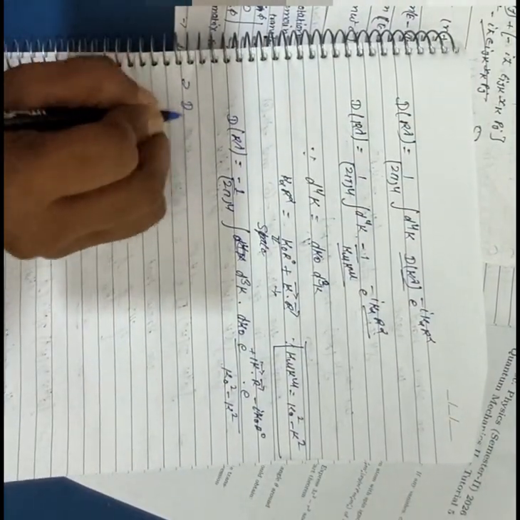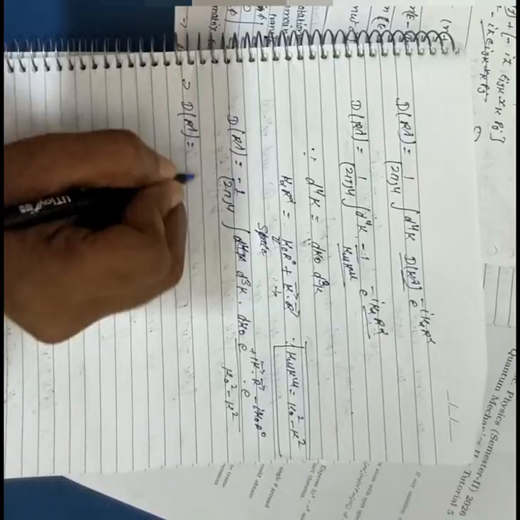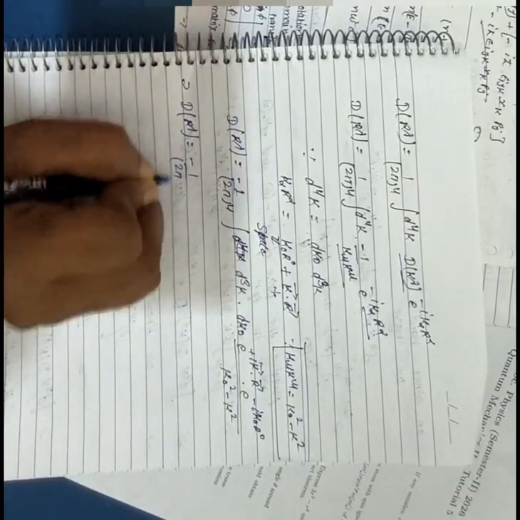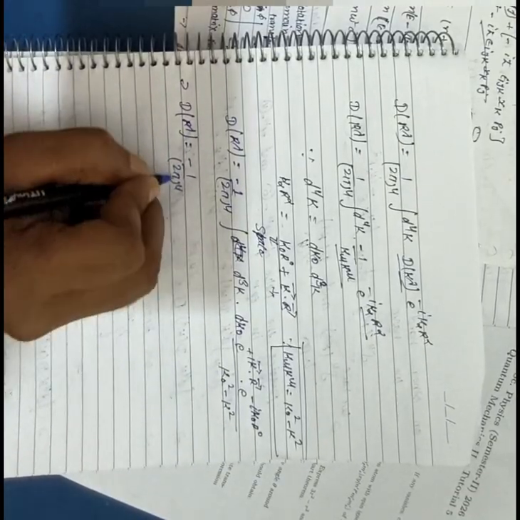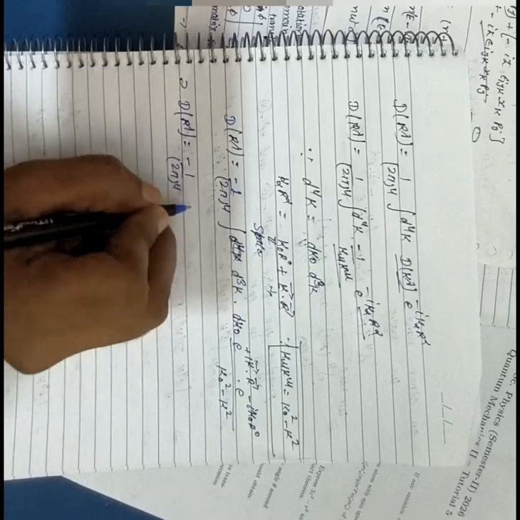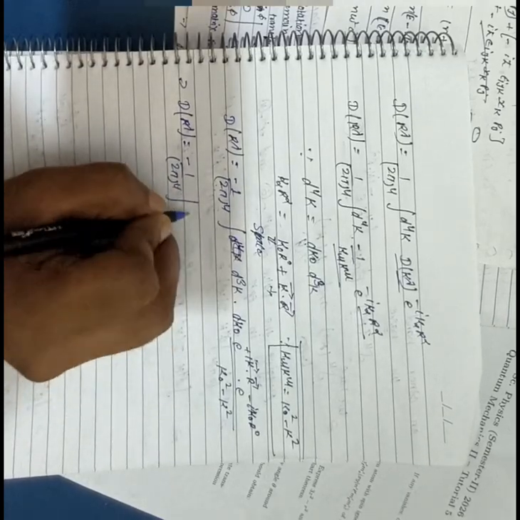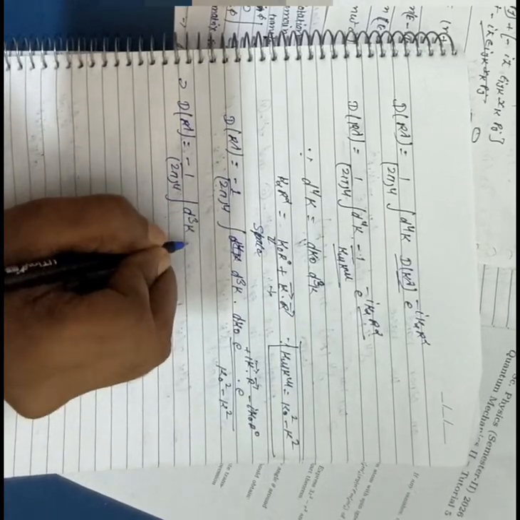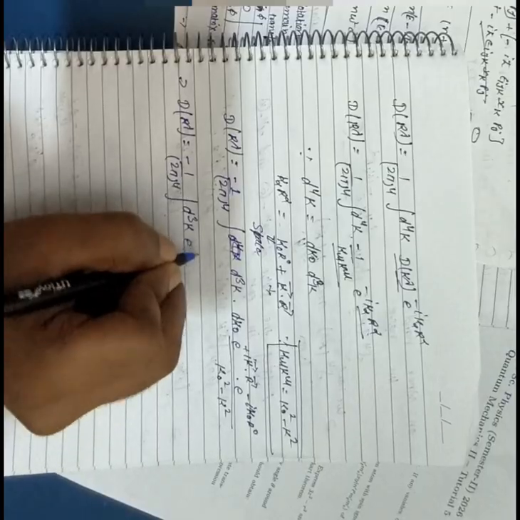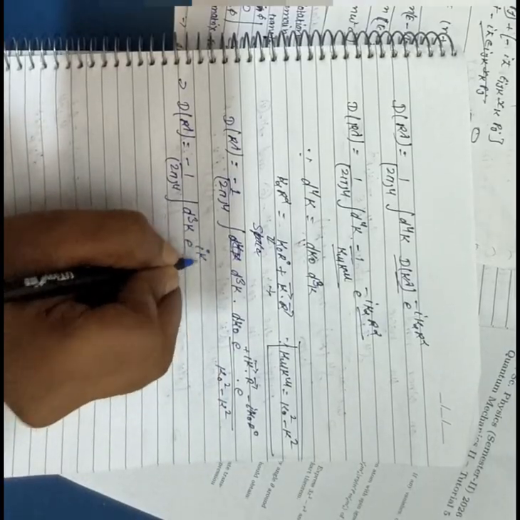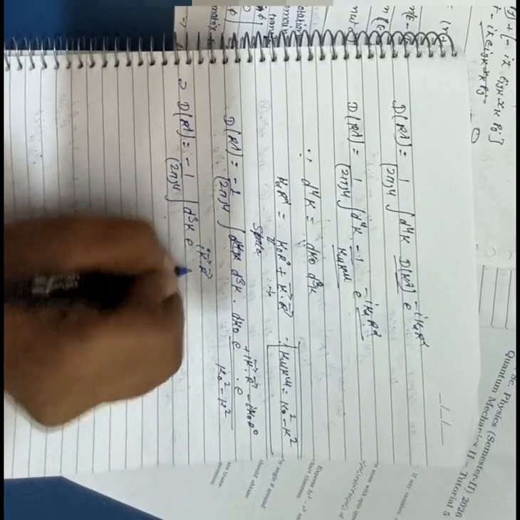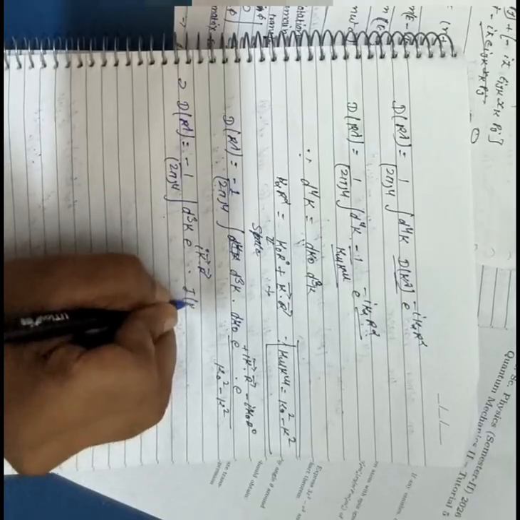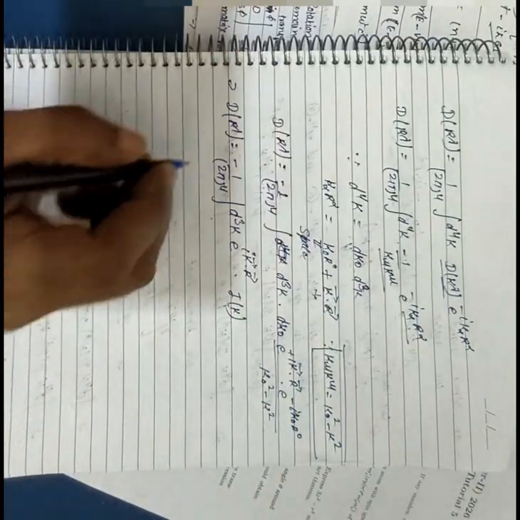Now write in clear form: minus 1 upon (2π)⁴ ∫d³k e^{ik·r}, and this will become I(k). What will be I(k)?